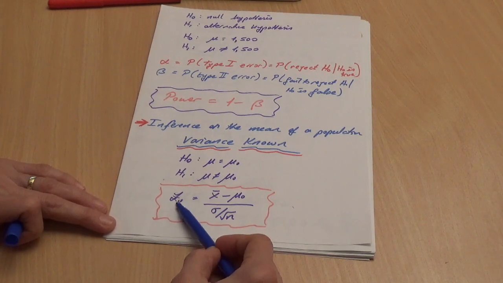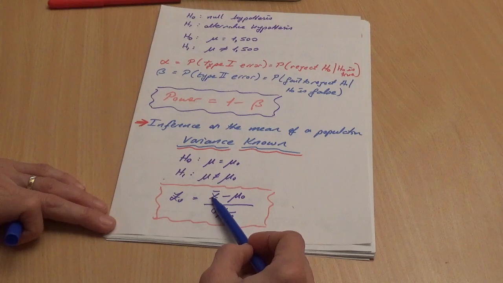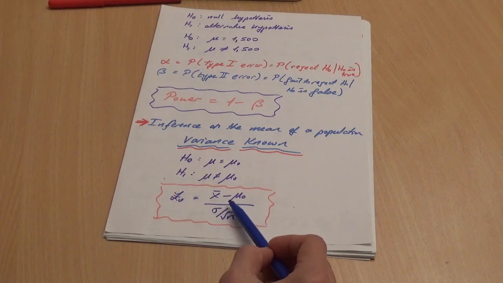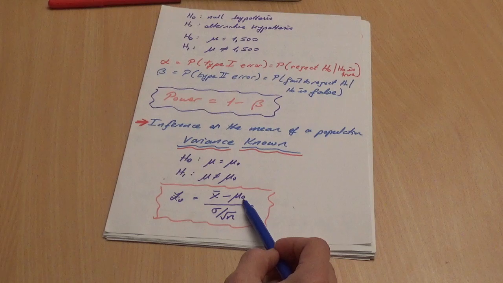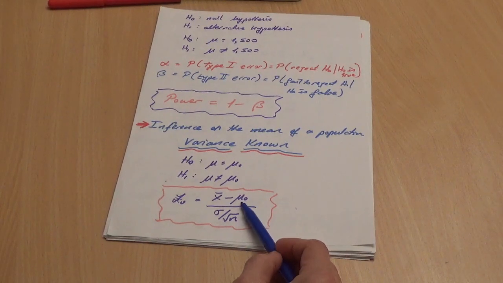Z0 equals x bar minus mu 0, over sigma divided by the square root of n. X bar, you know, is calculated from the sample average, and mu 0 is actually the testing value. This can be the population average, which has been recorded before during so many productions.